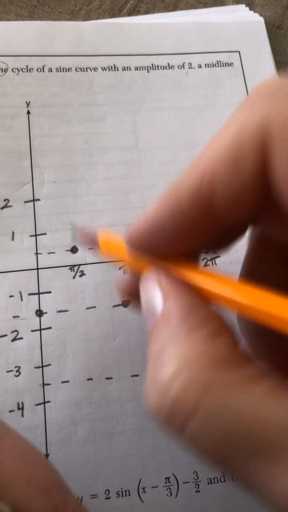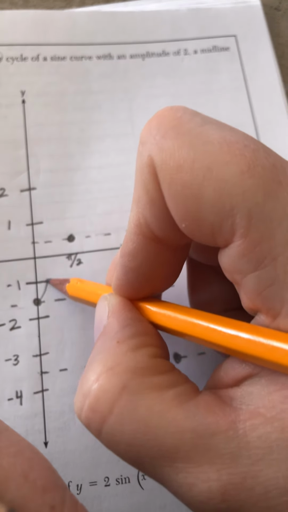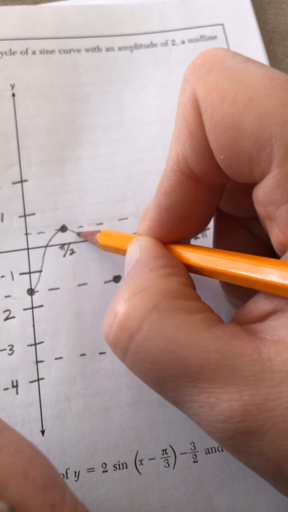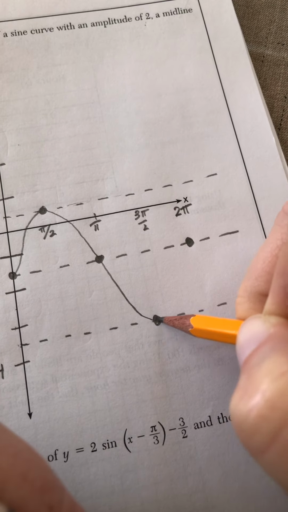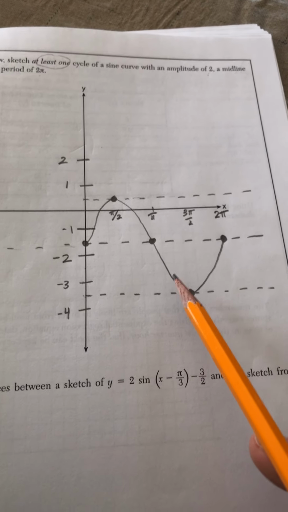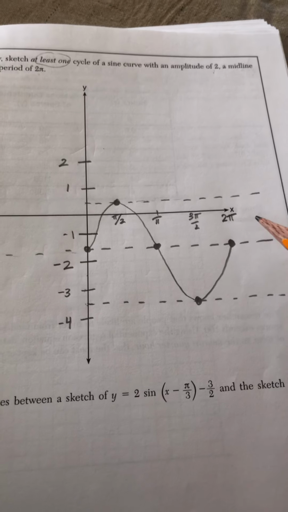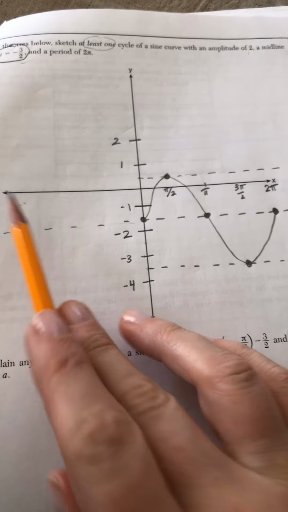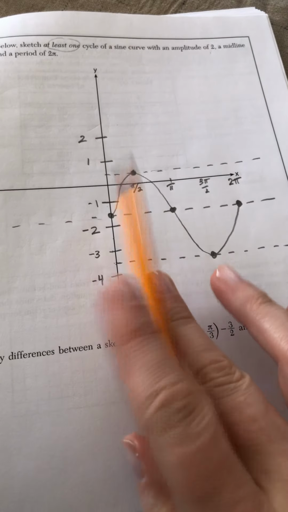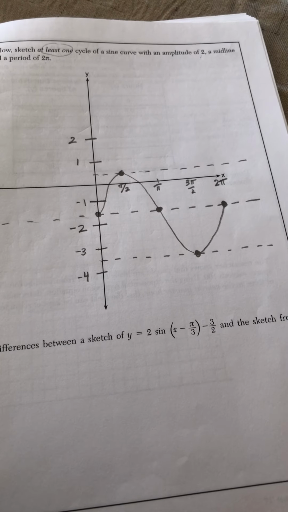That would be one cycle, and I'm going to sketch that up. Remember, it's a nice curve. Make sure you hit the points that we've identified. And there you go. That is one cycle. So you could repeat it. You could go out to 4 pi. You could go backwards to -2 pi. But I just like to start on the y-axis and go forward. That's just my personal favorite.